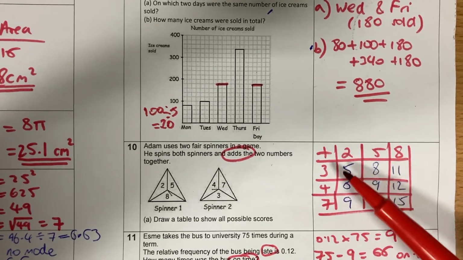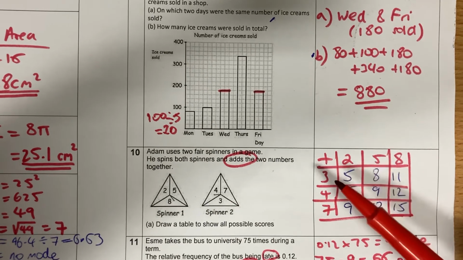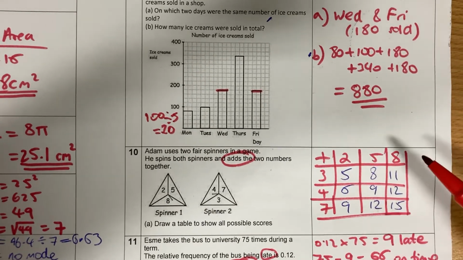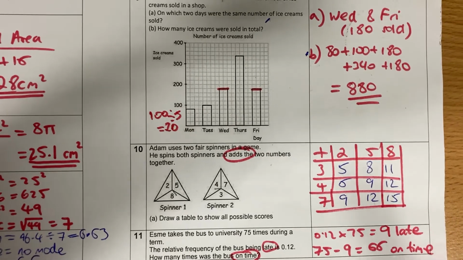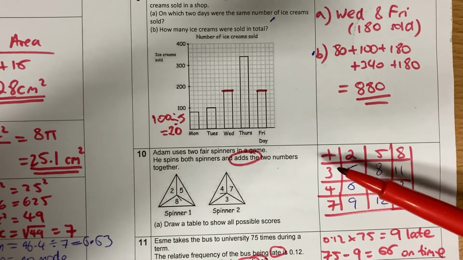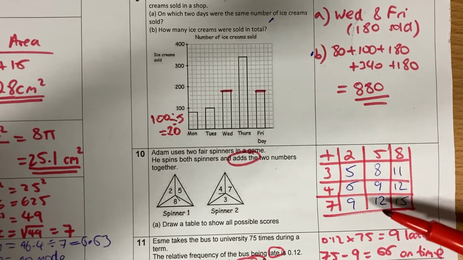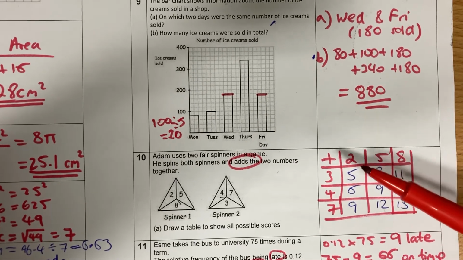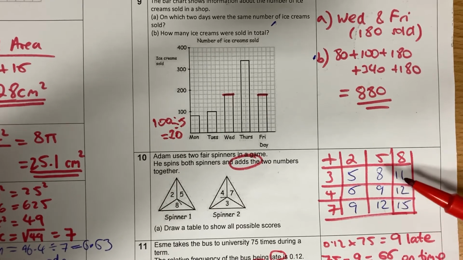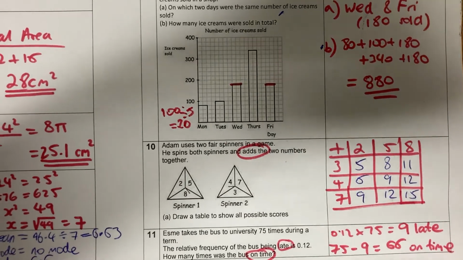2 plus 3, 2 plus 4 and 2 plus 7. 5 on spinner 1 with either 3, 4 or 7. So 5 plus 3, 5 plus 4, 5 plus 7. And so on. It could ask you, what is the probability that the score is an odd number? Well, look at our diagram. There are 9 outcomes there. 1, 2, 3, 4, 5, 6, 7, 8, 9 boxes. There are 1, 2, 3, 4, 5 odds, so the probability will be 5 out of 9. So this diagram will help us to answer questions about probability.